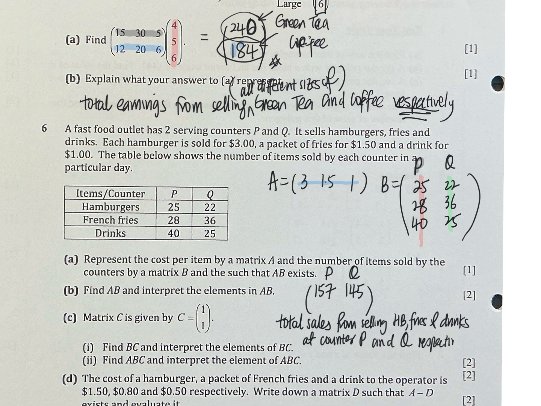So I know for sure this one is for P, this one is for Q. If you want to be specific, you can tell me the sales for counter P is 157 and the sales for counter Q is 145.